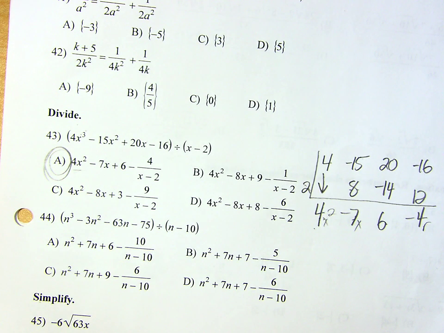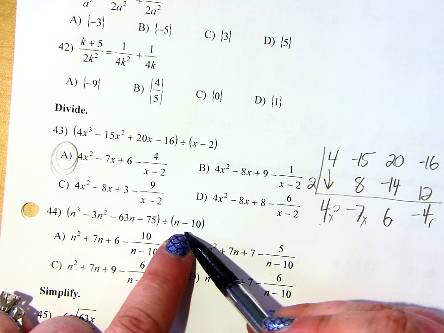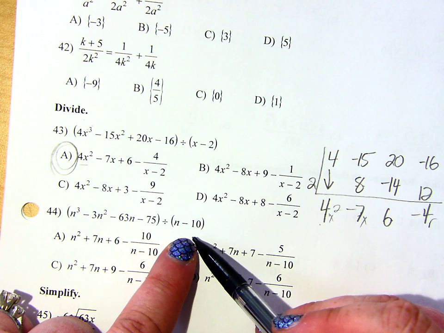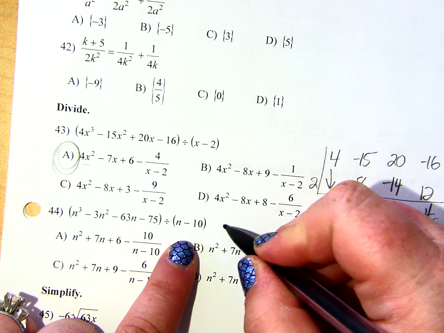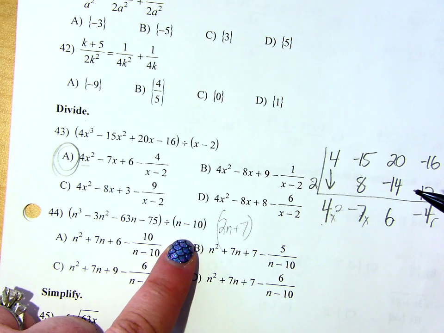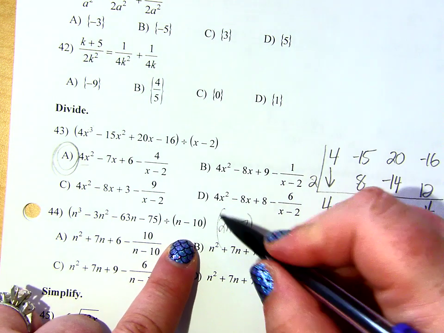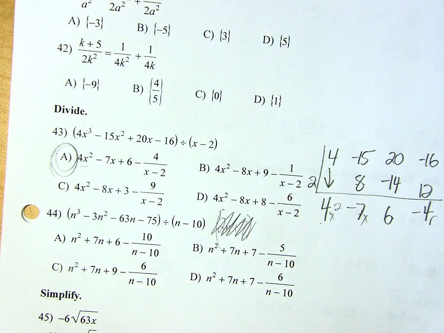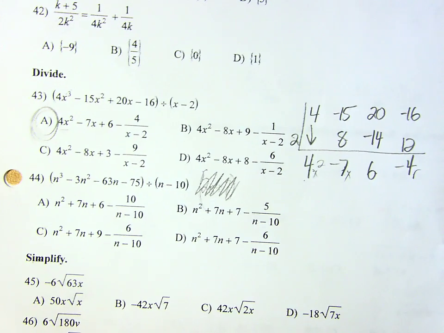If you don't like synthetic division, or you have a problem where you can't do synthetic, because remember, you cannot do synthetic division if it's not a variable plus or minus some other number. Like, what if it was 2n plus 7 that you were trying to divide by? You have to do long division there, right? So anyway, let's say I want to do 44 with long division.